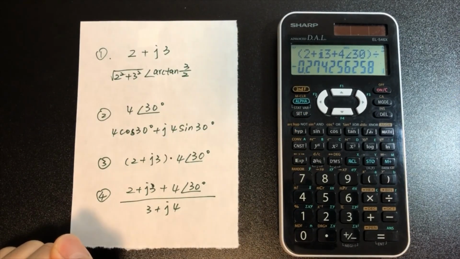All right, and this is how we use this calculator to do complex algebra.